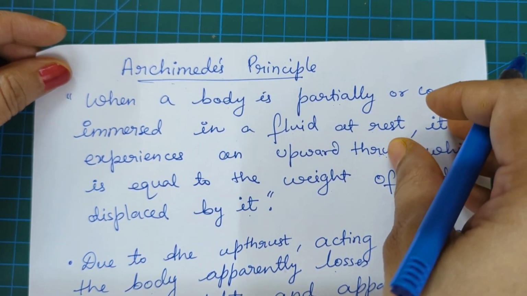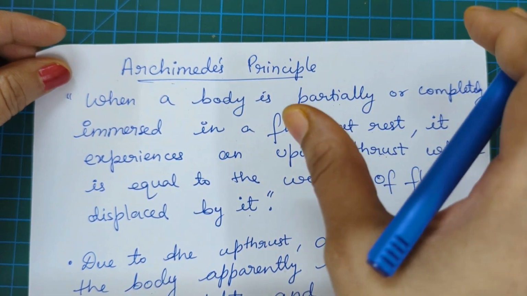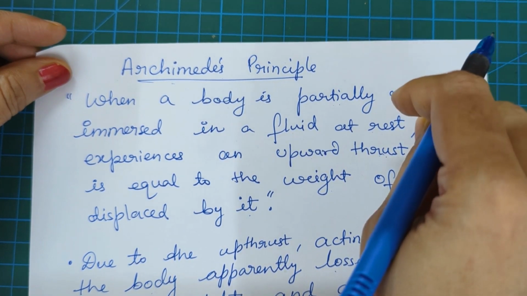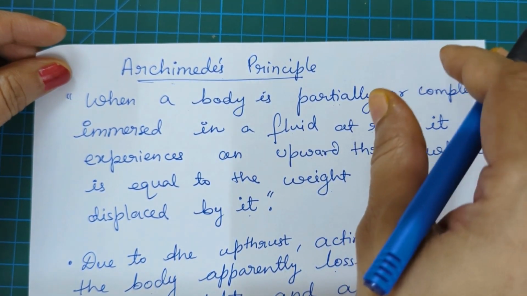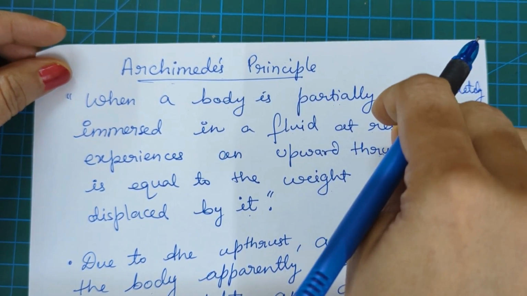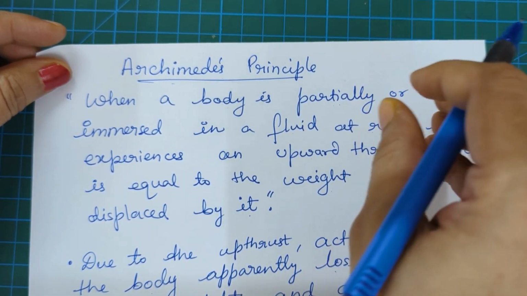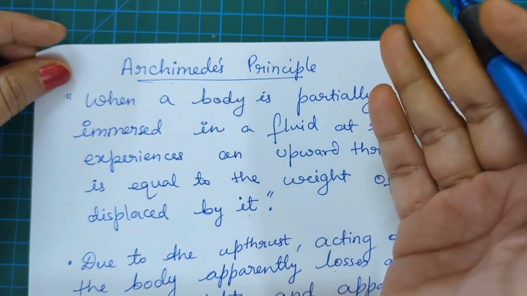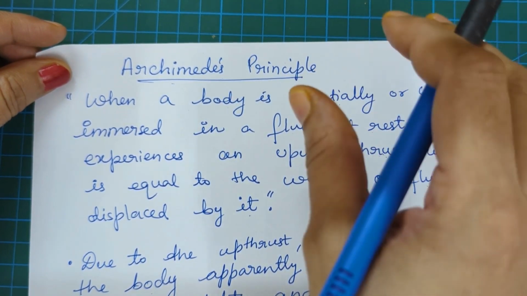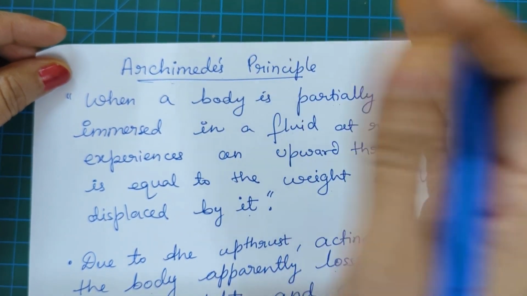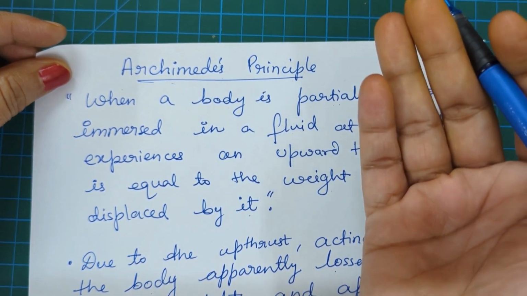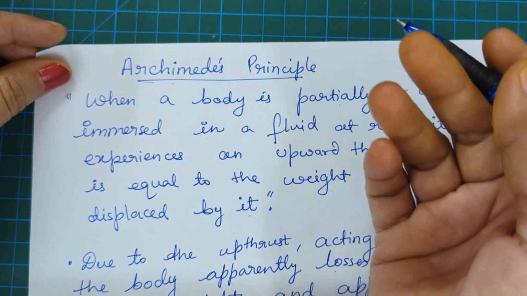What is the meaning of losing weight? When it is in air, it is completely pulled by the center of earth, by force of gravity. But when it is in water, it is also pulled by force of gravity, but the water in which the mug is immersed gives the mug an upward thrust. When we try to put any object in a liquid, the liquid exerts an upward force, tries to push the object upward. That is the buoyant force.